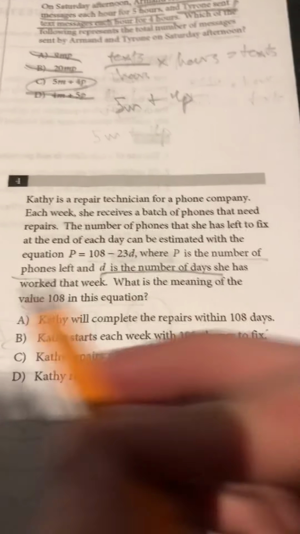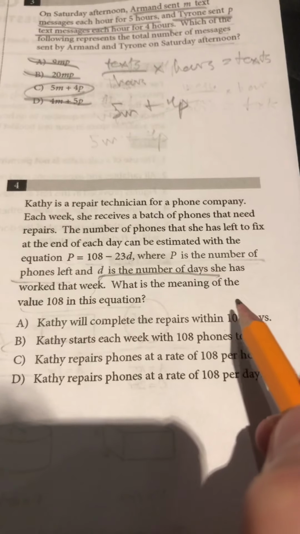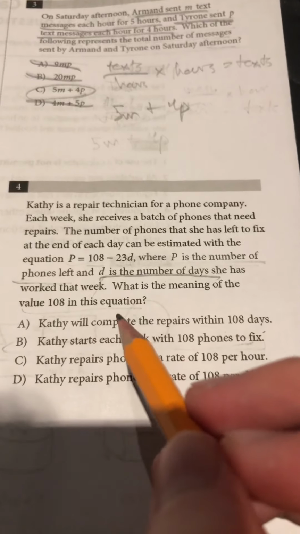For our last question, it says, Kathy is a repair technician for a phone company. Each week, she receives a batch of phones that need repairs. The number of phones that she has left to fix at the end of each day can be estimated with the equation P is equal to 108 minus 23D, where P is the number of phones left and D is the number of days she has worked in that week. What is the meaning of the value 108 in this equation?